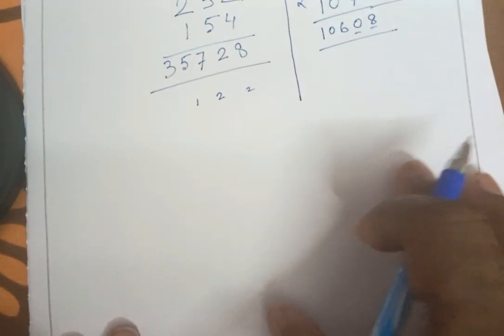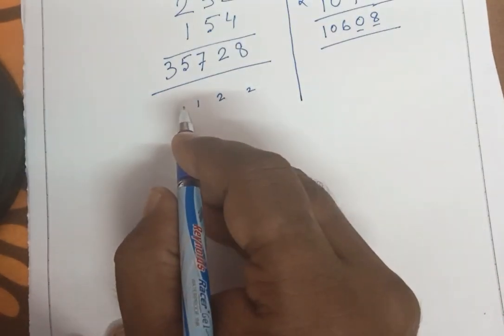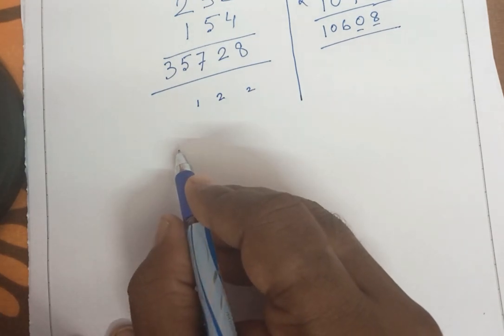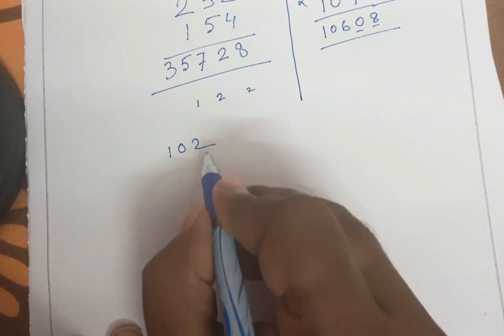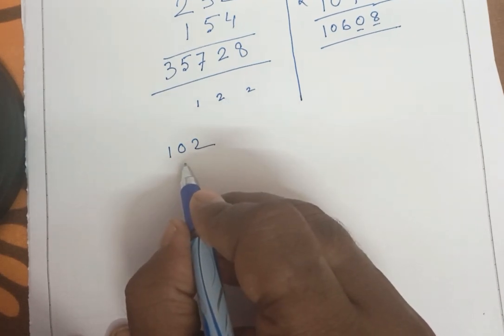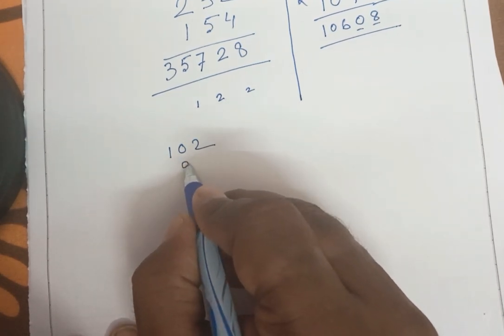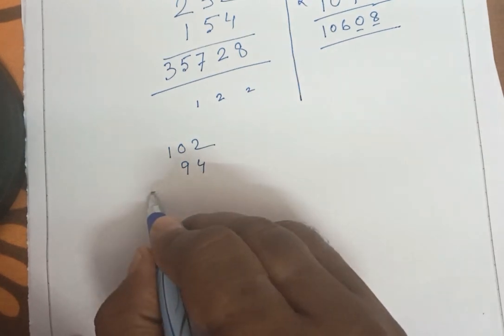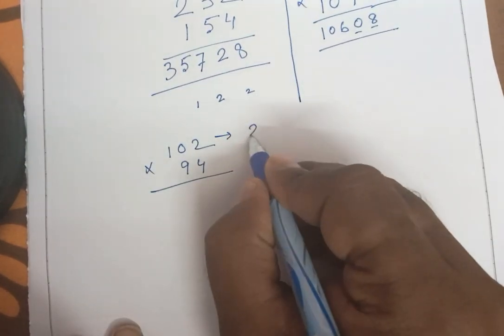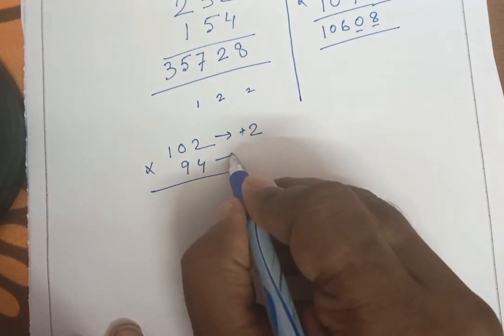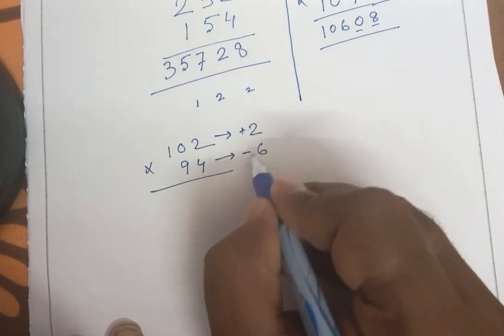Very easily we can solve. So those digits which are nearly 100, you can solve them easily. Calculators are not allowed in this situation, and you can also do these things. 102 into 94, how can you? Now here it is plus 2, here it is minus 6.